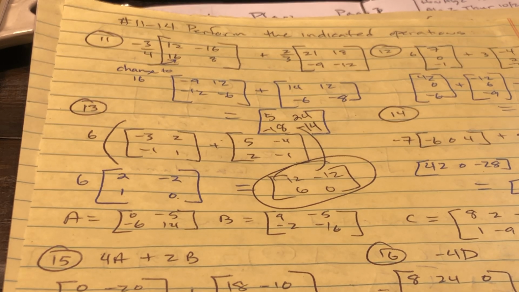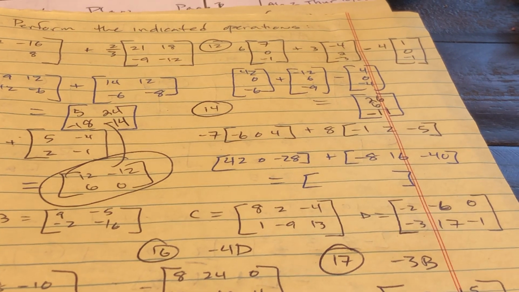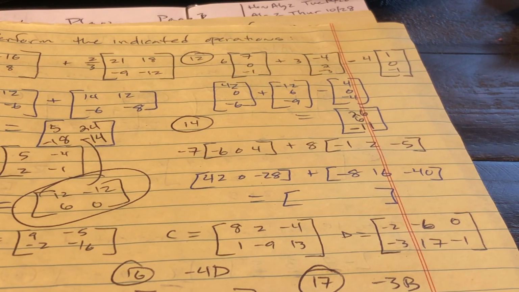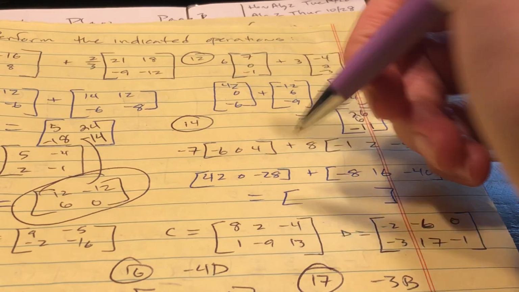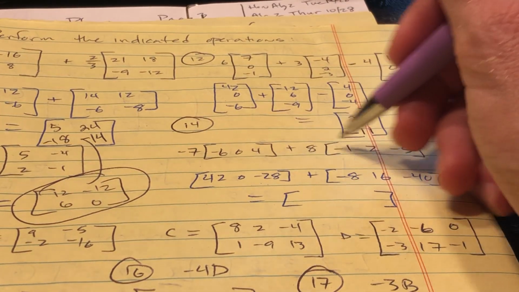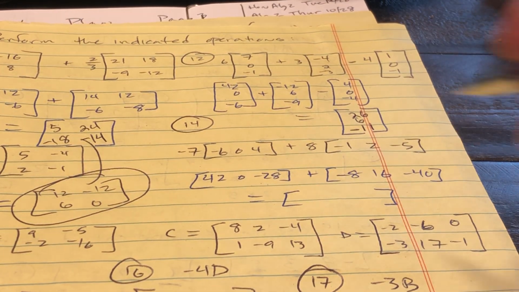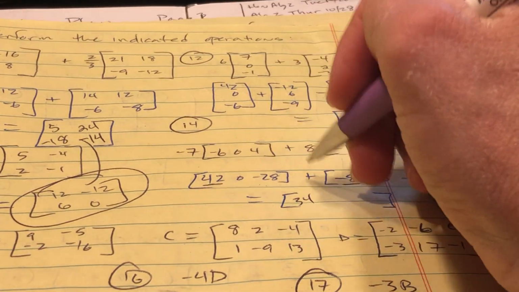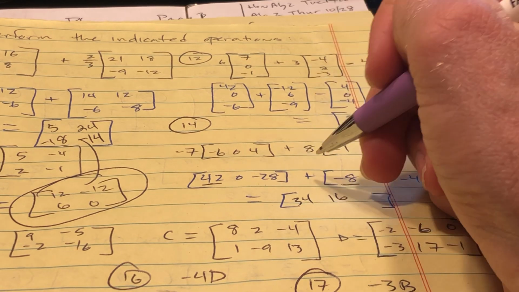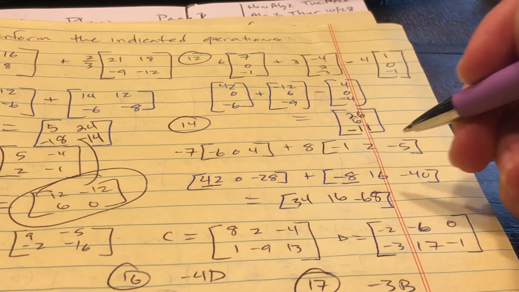So, nope, nope. Let's go to 14. 14, negative 7 times this matrix plus 8 times this matrix. Multiply everything in this matrix by negative 7, plus multiply everything in that matrix by 8. 42 plus a negative 8 is 34. 0 plus 16, negative 28 plus a negative 40. There you go.